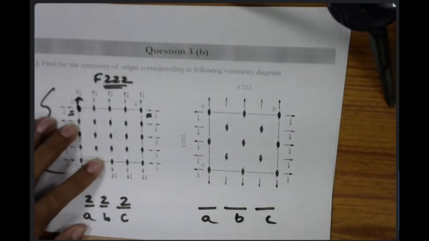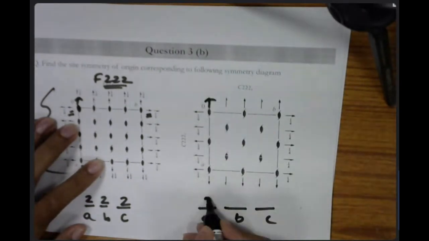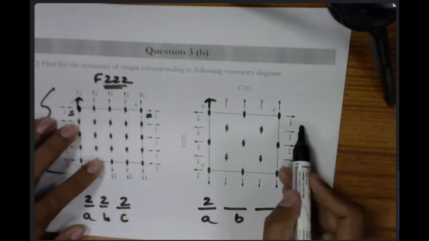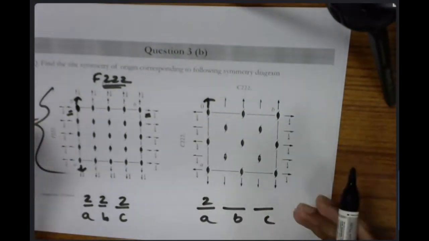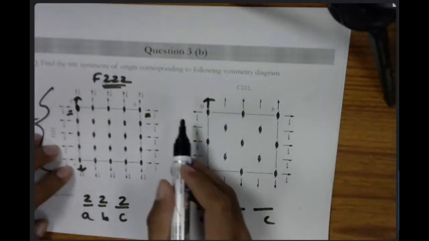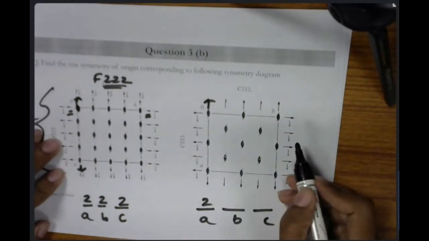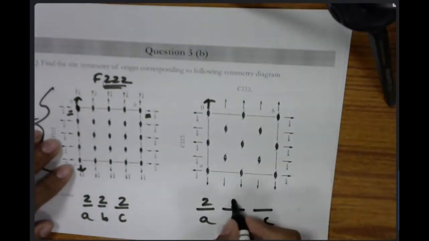Since it is orthogonal, again along the A, along the B, and along the C, we'll see what things are available. Along the A, we can see that there is a twofold. Along the B, there is a twofold, but it is not shifted by 1 by 4, or nothing is mentioned at this particular level of the y-axis. So since nothing is mentioned, we'll write 1.